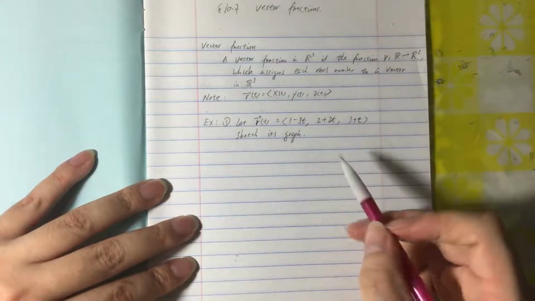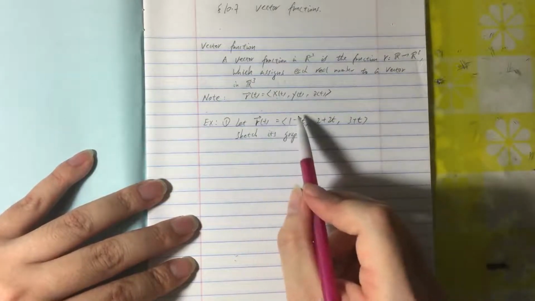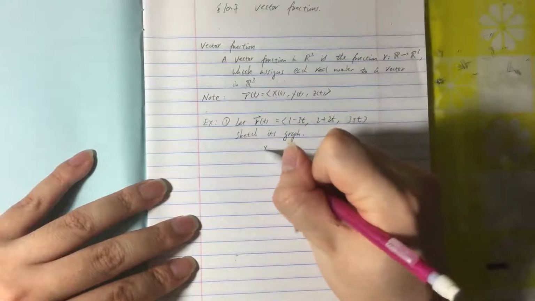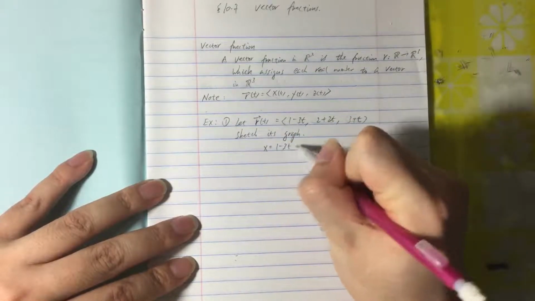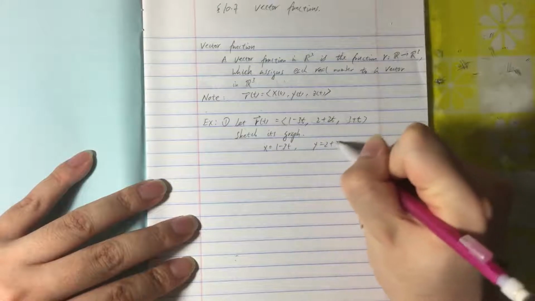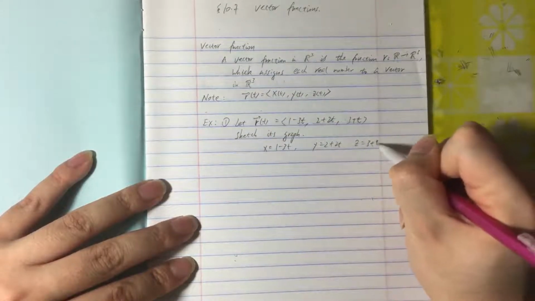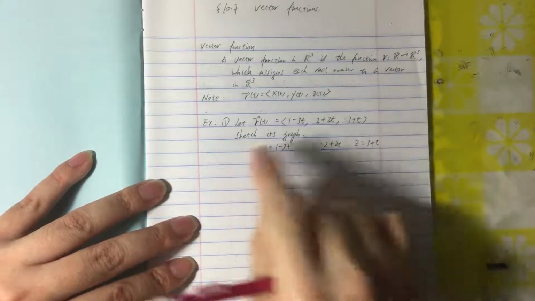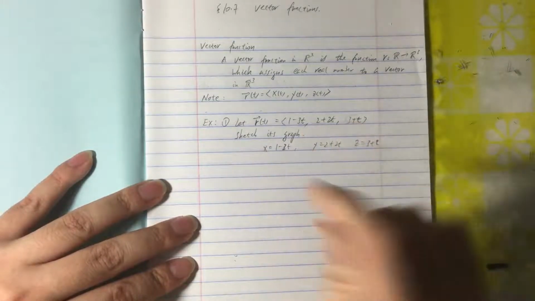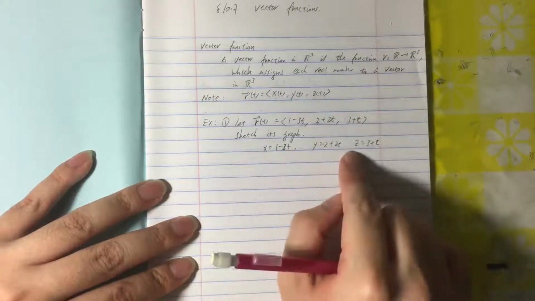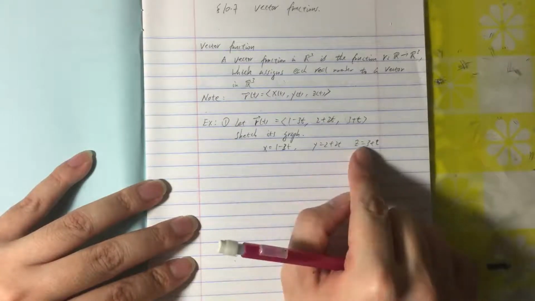This vector function has three components: x equal to 1 minus 3t, y equal to 2 plus 2t, z equal to 3 plus t. If we consider these equations as parametric equations, x, y, z represent a line.